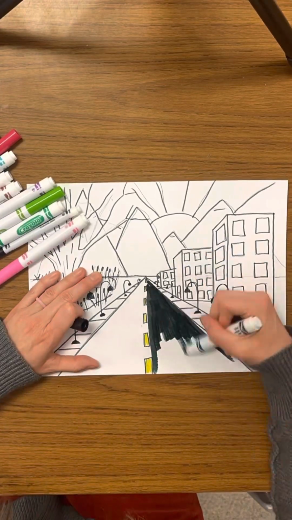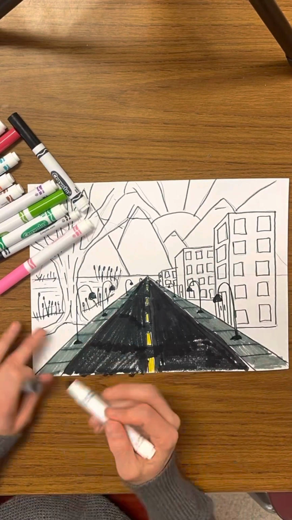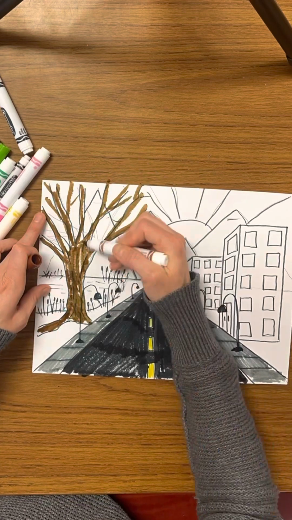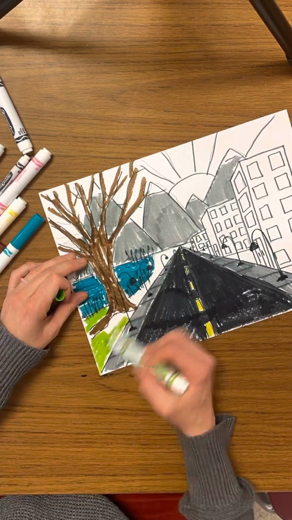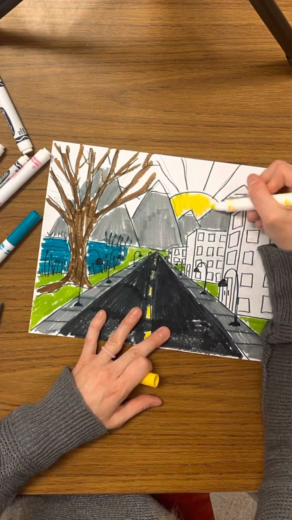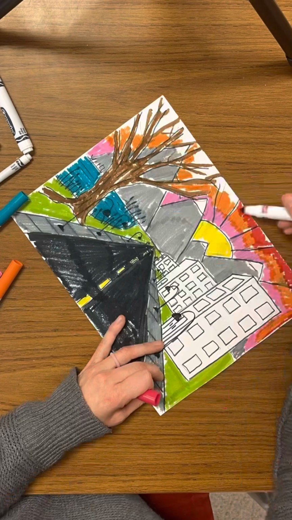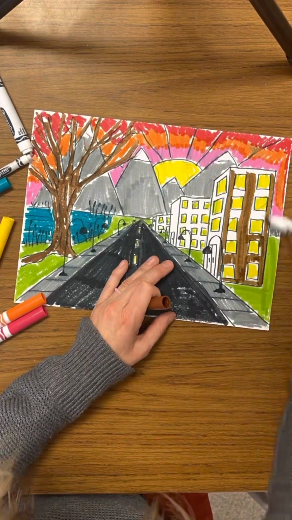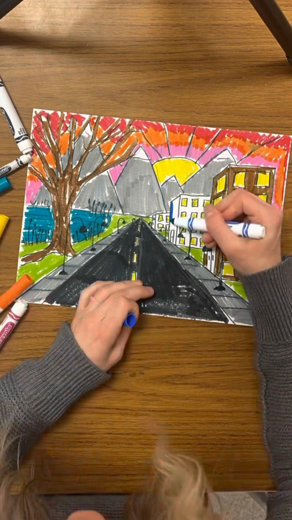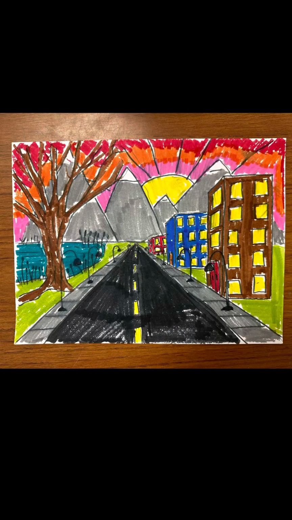The last thing I'm going to do is color with marker. You could also color with colored pencil or crayon, but I'm going to add all my color details with marker. Here is my finished 3D street.